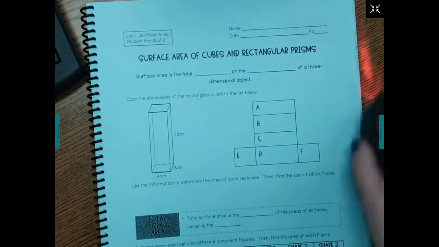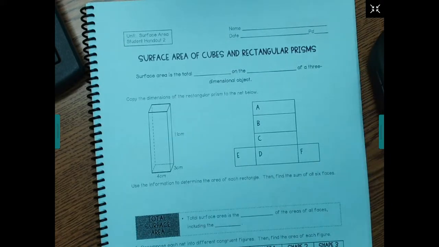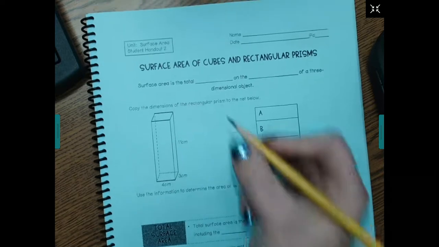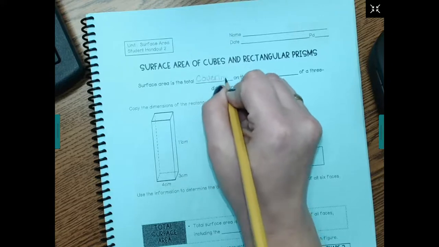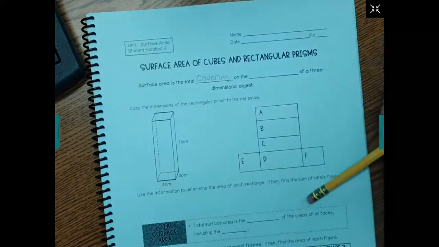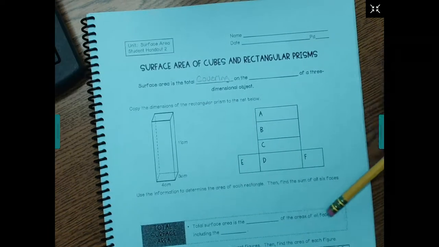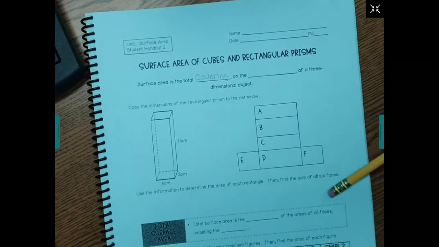Now we're going to talk about how to solve them. The good thing is solving is so easy and you've already done it. Surface area is the total covering on the faces of a 3D object.